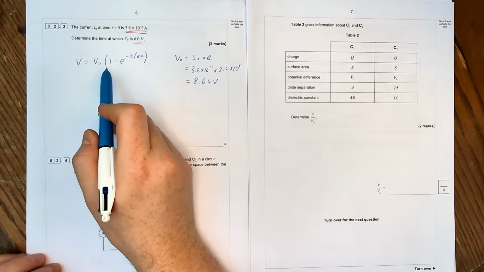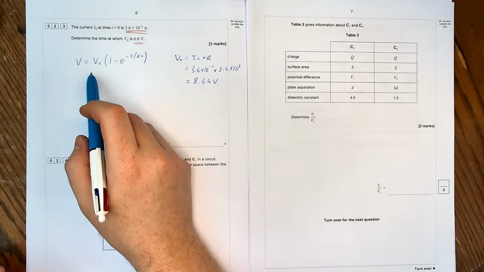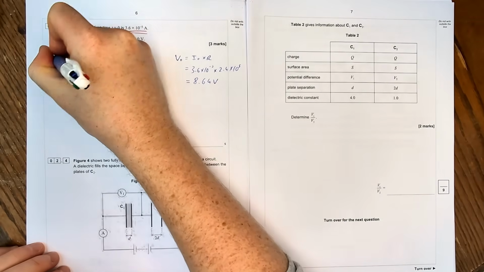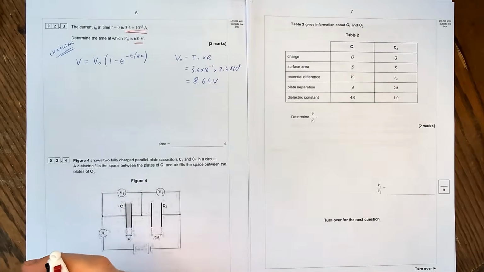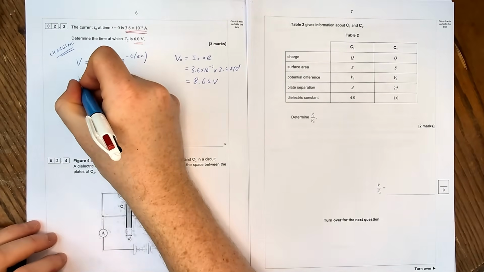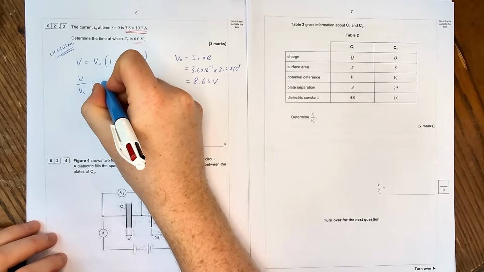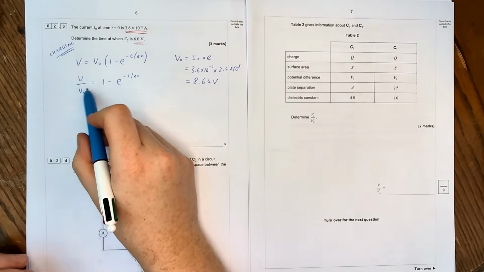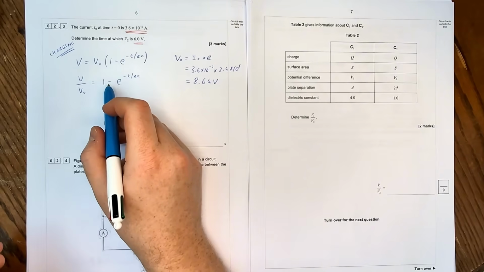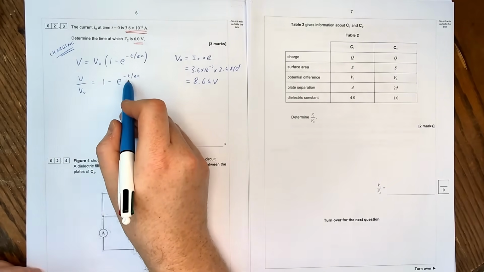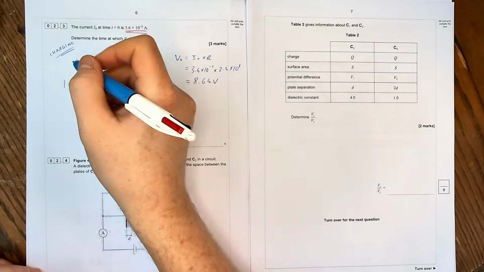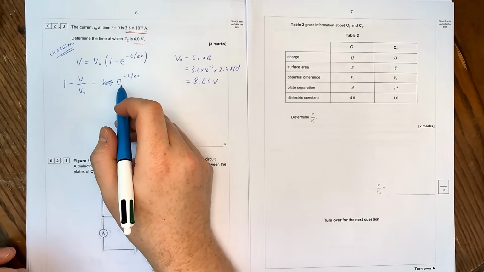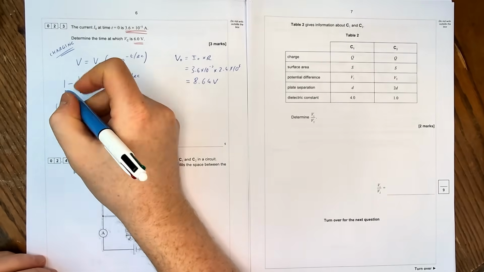It's just how we manipulate this equation, which is harder than the discharging one because you've got the 1 minus in it, and I think it's just a bit trickier. So how we do it is to do the ratio first of all. V over V naught equals, and on this side we now have 1 minus e to the power of that. We need to get the 1 over to this side as well, so we can take natural logs. So we switch them over, and we end up with 1 minus V over V naught equals e to the power minus t over RC. Once we know that, we take natural logs of both sides, and I'm going to start plugging in my numbers.